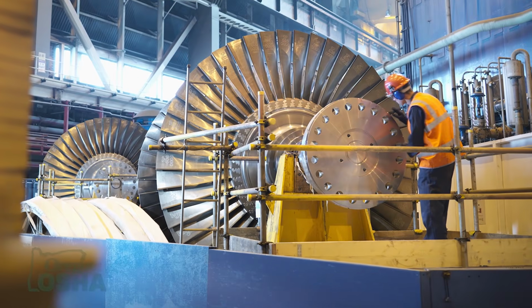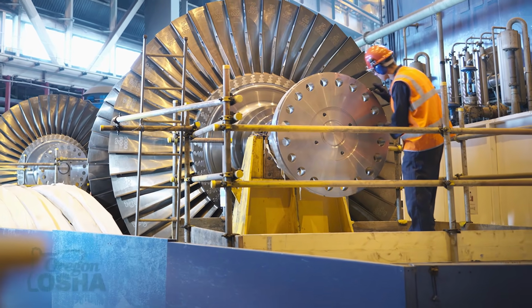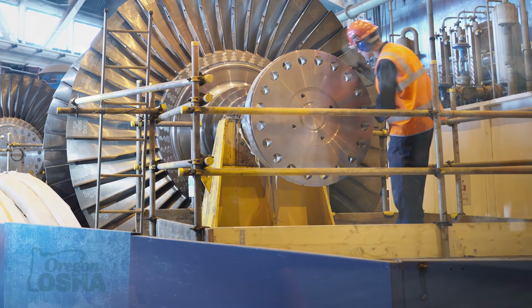Some of those machines are getting much taller, much larger, and they have to have maintenance done on top of the unit itself, where it's going to be over 4 feet. And in general industry, at that point, they would be required to protect their workers from a fall at 4 feet or higher.